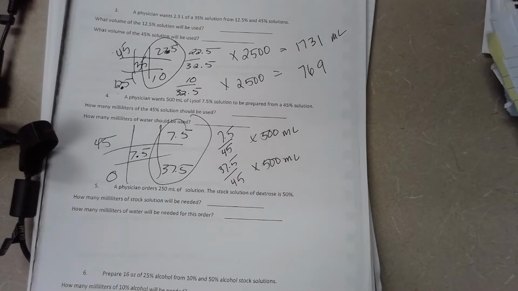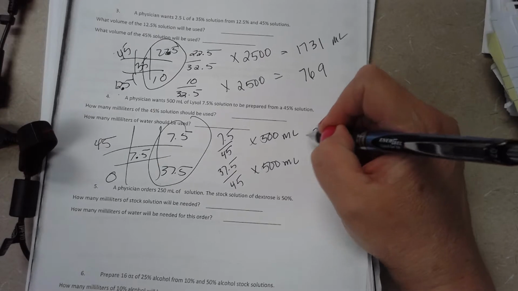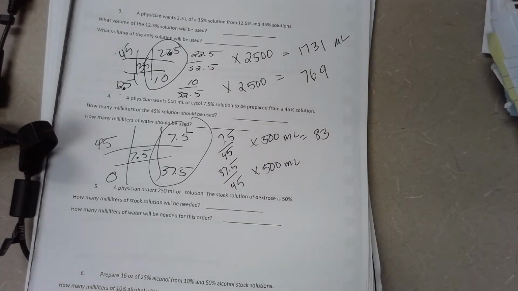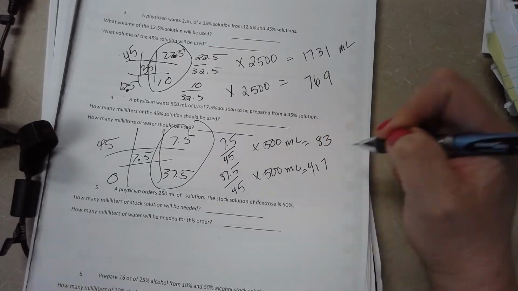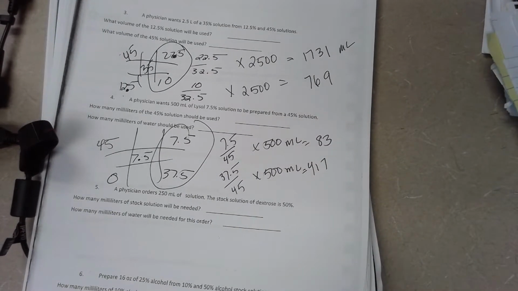So let's see what we get. It's 83, and 417. You add those together, you get 500.